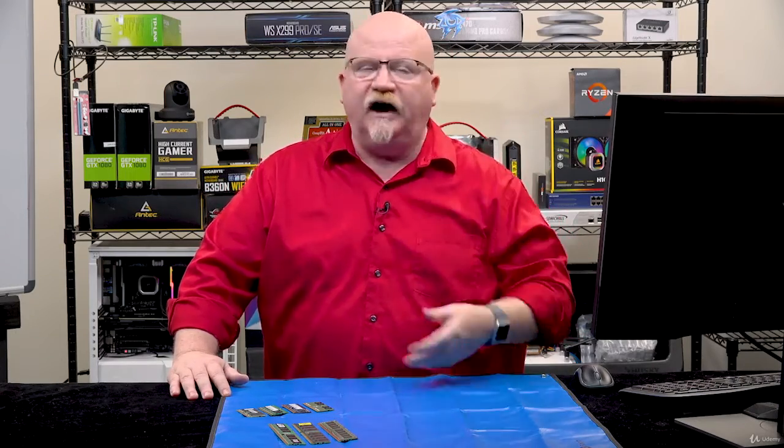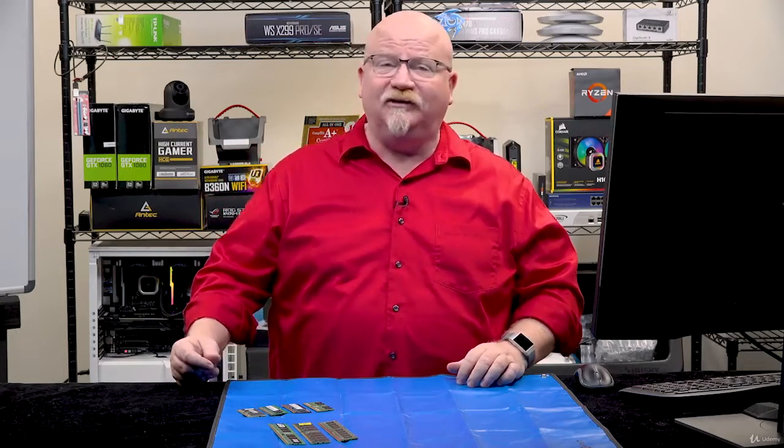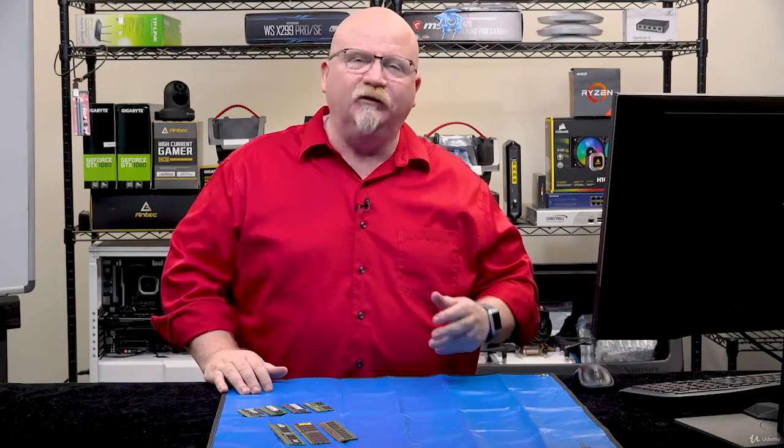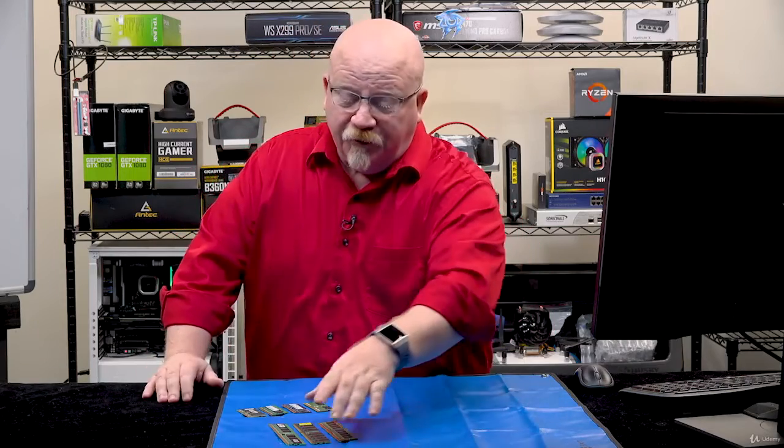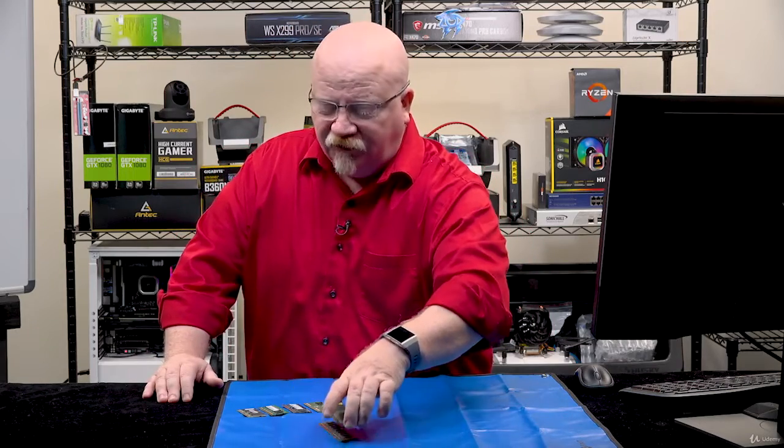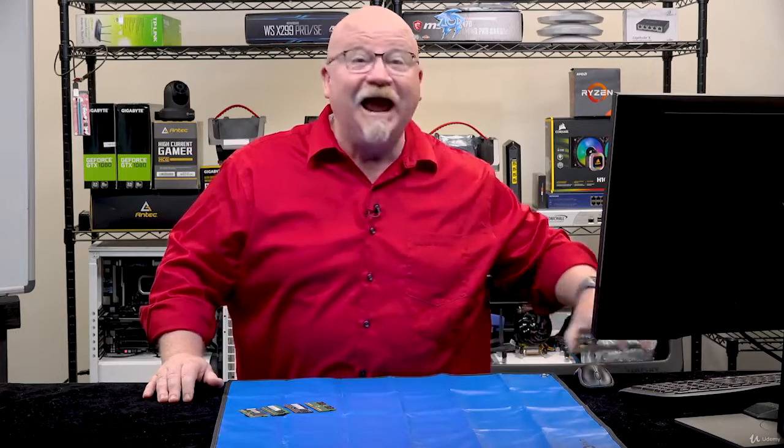ECC is great. It's extremely expensive, and you can only put it on motherboards that are designed to use it. You can't say, hey, I'm going to upgrade my motherboard and put some ECC in. Nope. It has to be designed from the ground up to accept ECC, or you're simply not going to be able to do it. Also, keep in mind that most of the motherboards that require ECC have to have it, and we tend to see it more in servers than anything else.